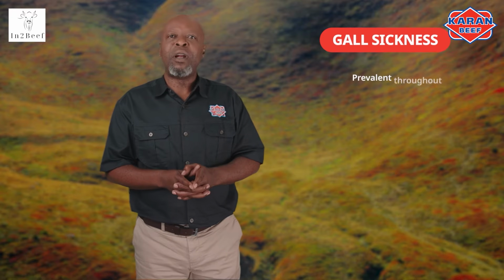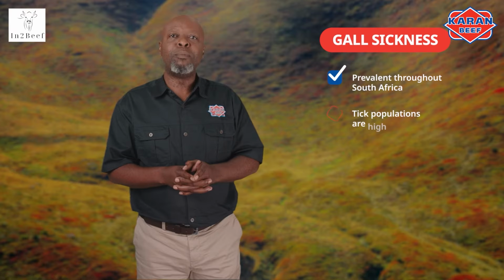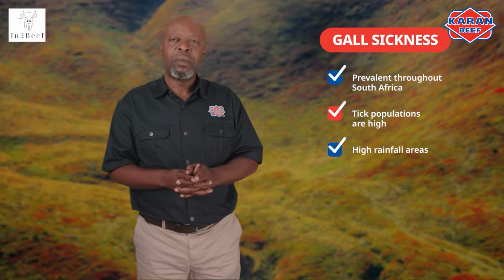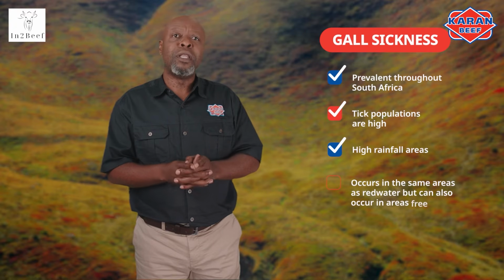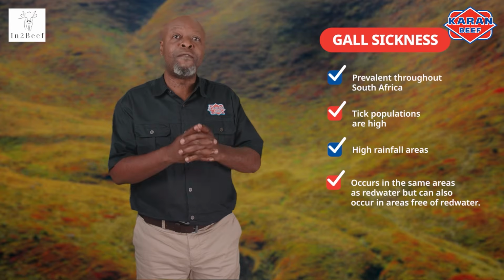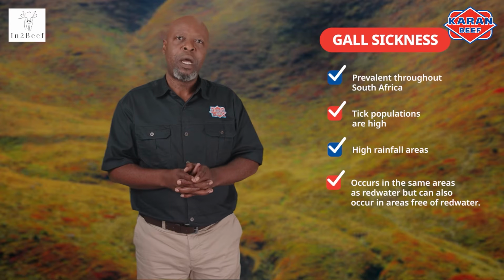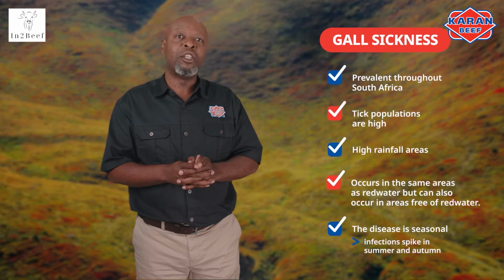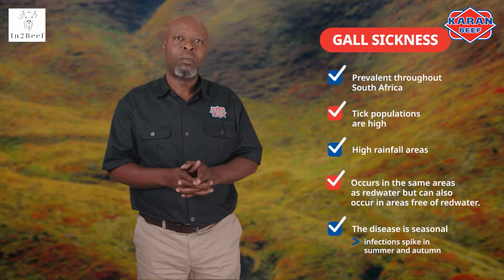Gall sickness is prevalent throughout South Africa, where tick populations are high, usually in high rainfall areas. The disease usually occurs in the same areas as redwater, but can also occur in areas free of redwater. The disease is seasonal, and infections will spike during the warmer months of summer and autumn.